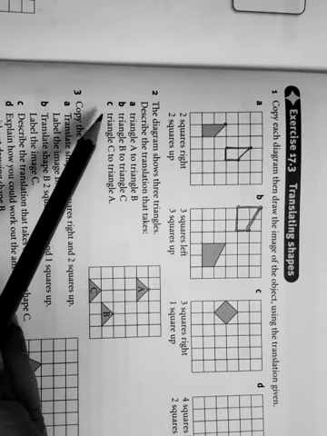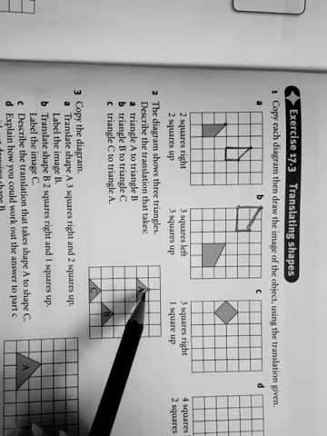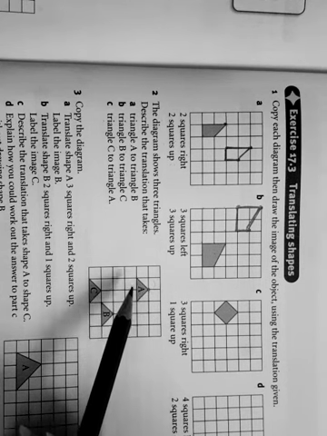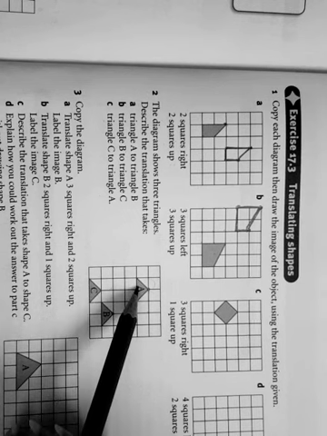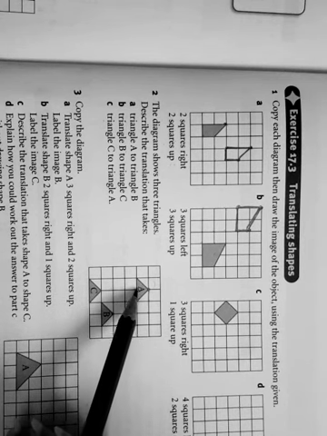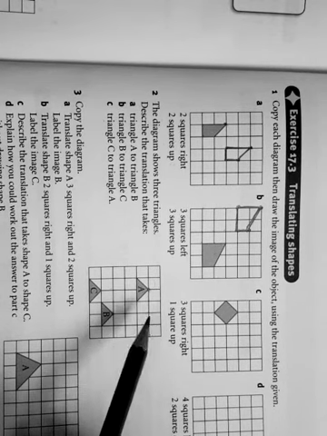The last question says triangle C to triangle A. If you can see the position of A, you look at the new one, because C is going to be my original one, and it has become A. So if you can see the location of A according to C, it's exactly up. So it's moved 1, 2, 3, 4 squares up. It doesn't move to any right or left. It's just 4 squares up.